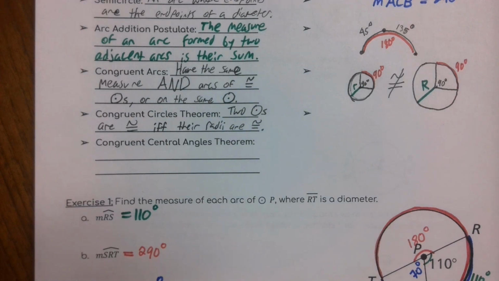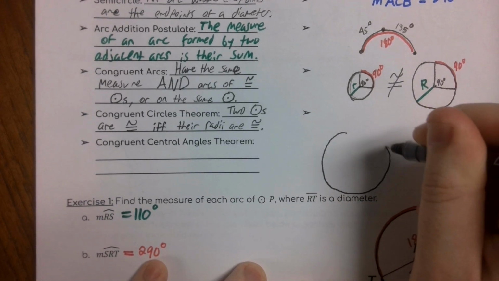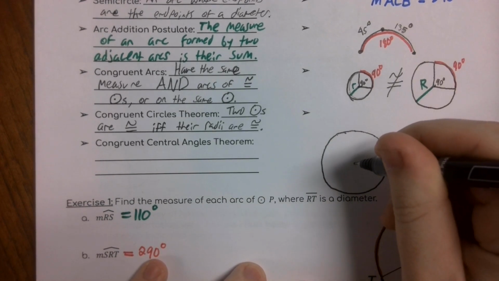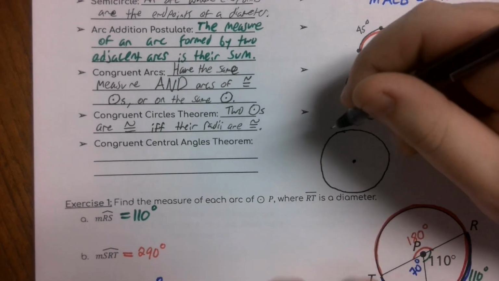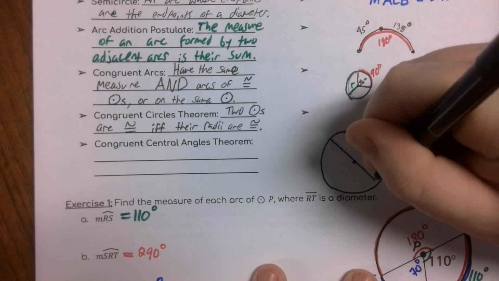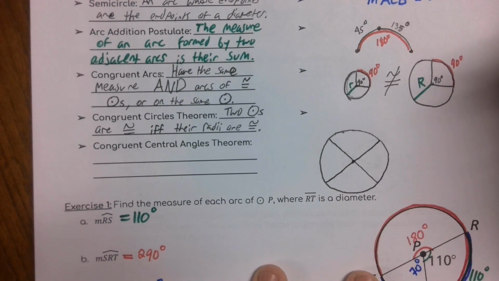Finally, we have this last theorem called the congruent central angles theorem. And it works like this. Let's say we have one big circle here with the following center. And I tell you that I've got two diameters cutting through here, like so.